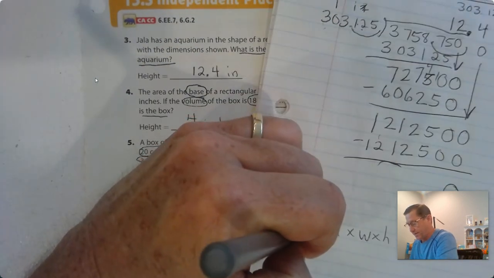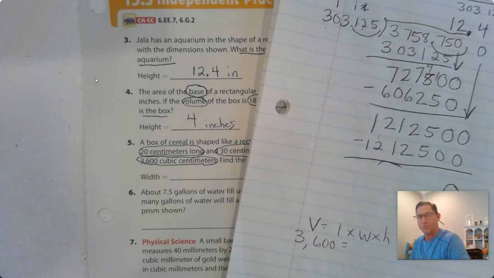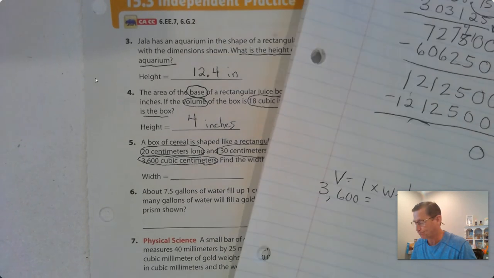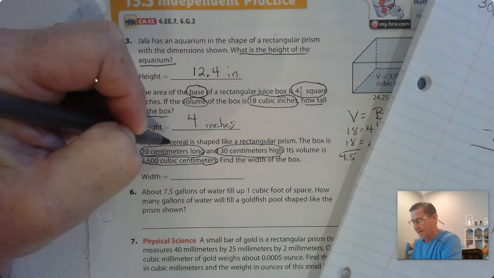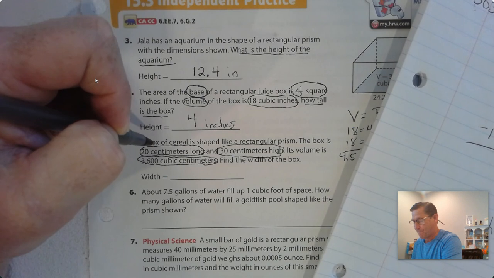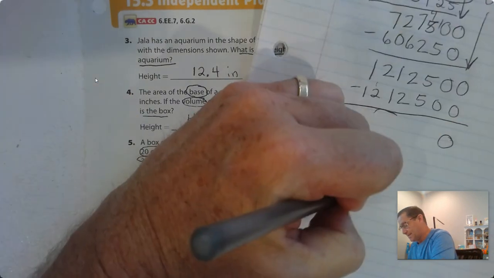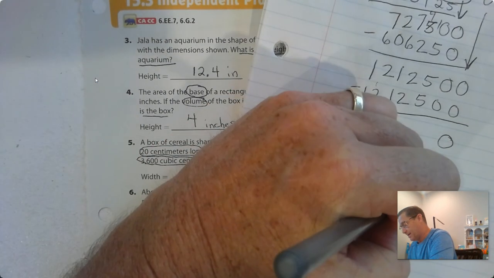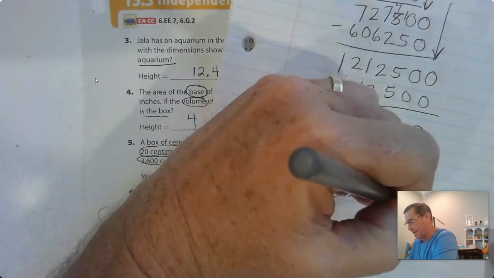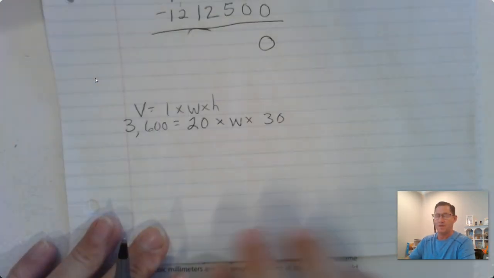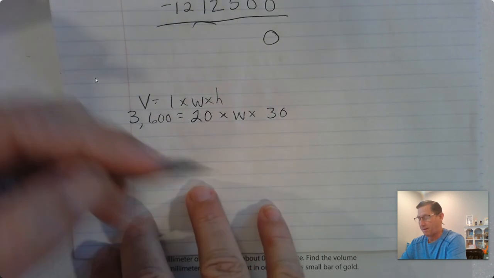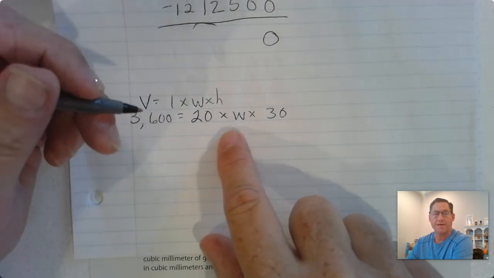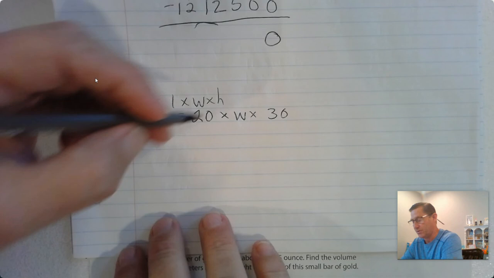The volume is 3,600 cubic centimeters. They told us the length is 20. They did not give us the width, and they told us the height was 30. So that's our equation, and I'm going to use the commutative property of multiplication to switch places with the 30 and the w.